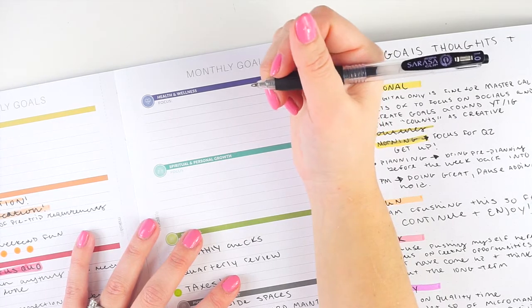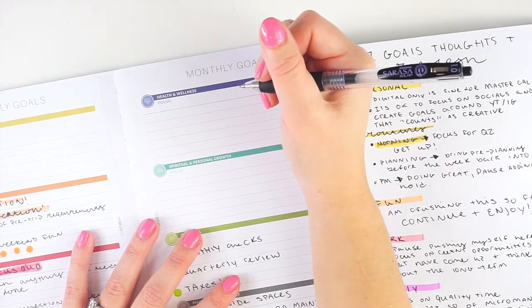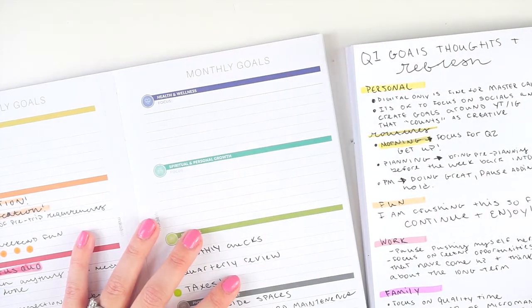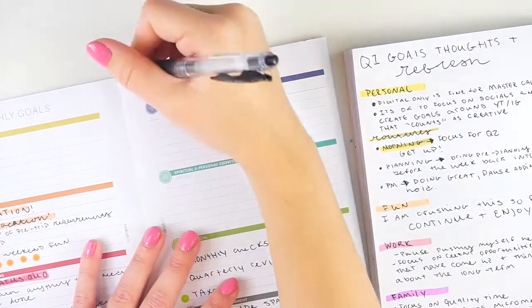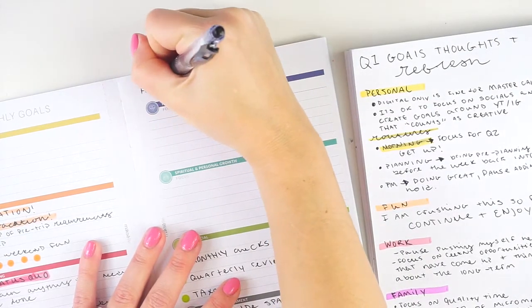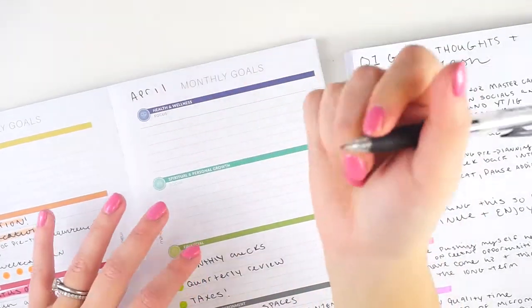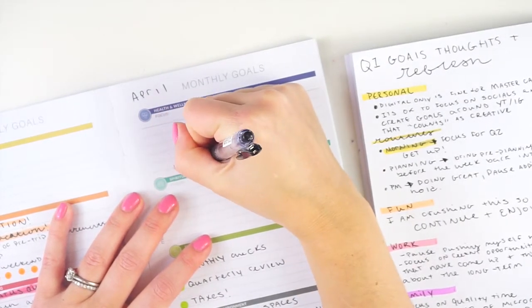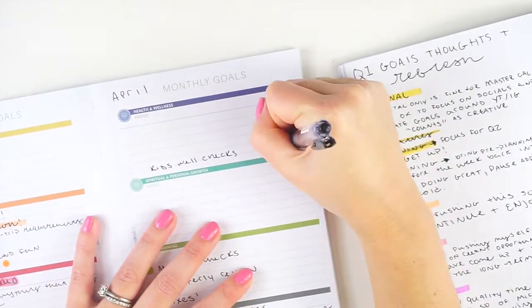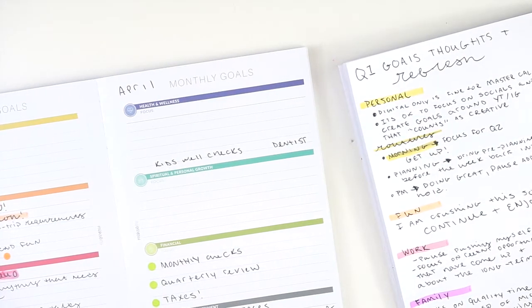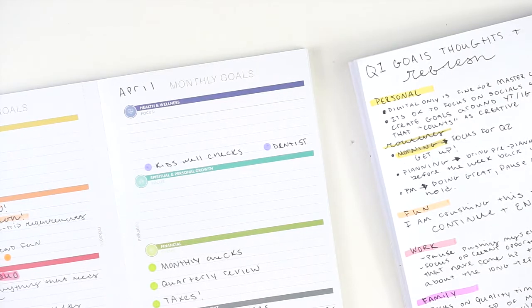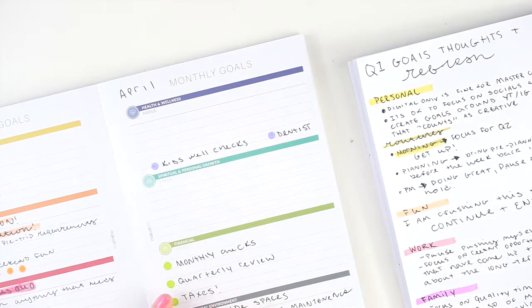Okay. So for this goal, I usually put the appointments that I have in here. I don't know if I really need to do that, but I've been putting them when I have appointments. So I'll put at the bottom, the kids have their well checks and I have my dentist. So that's two appointments that we have. I don't know why I put these in my monthly goals. It's not really a goal, but I've been doing it, so I'll keep doing it.